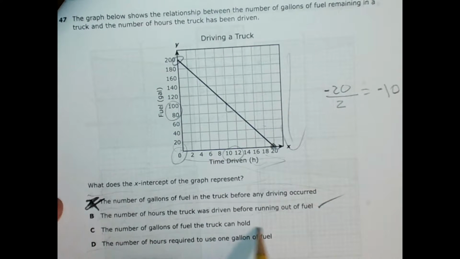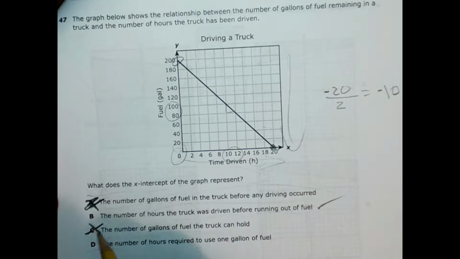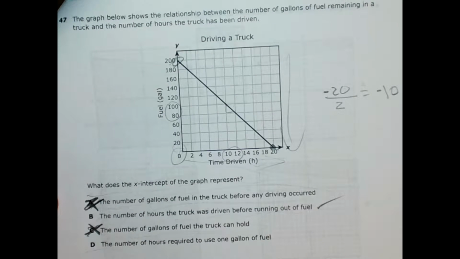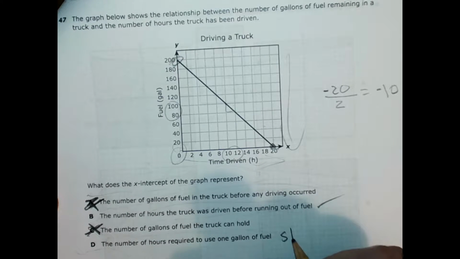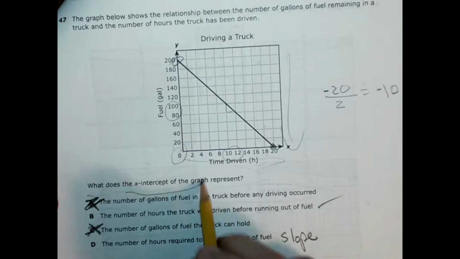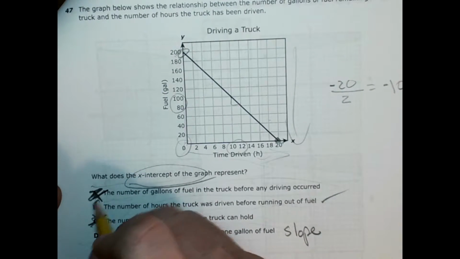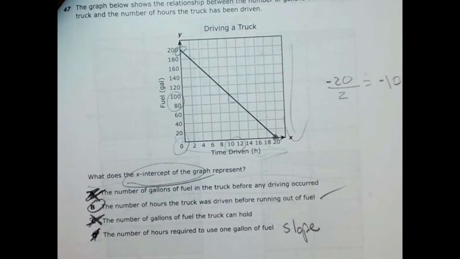The number of gallons of fuel the truck can hold, that's another way to talk about the y-intercept. The number of hours required to use 1 gallon of fuel, this is the slope. We're being asked about the x-intercept or the 0, which makes B the correct answer choice.